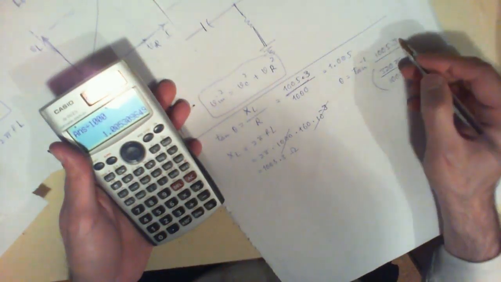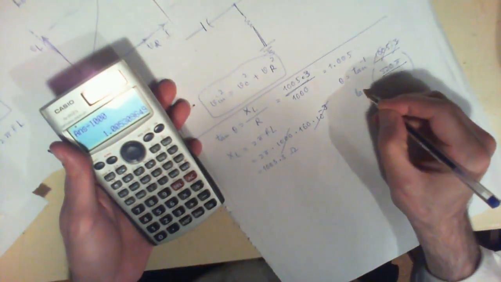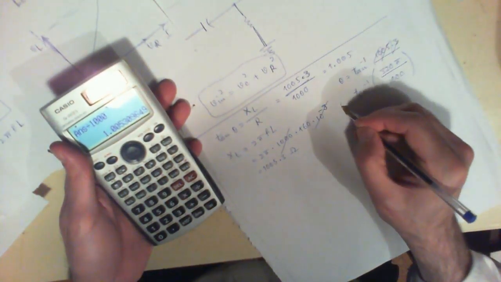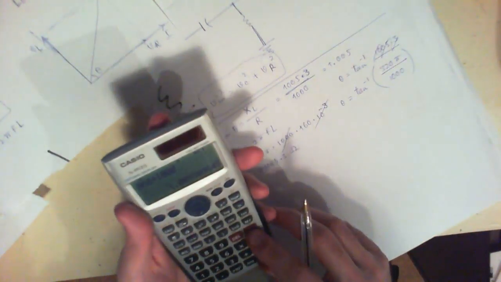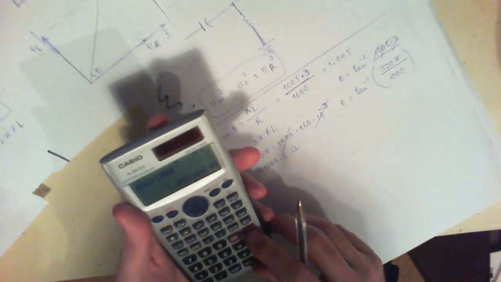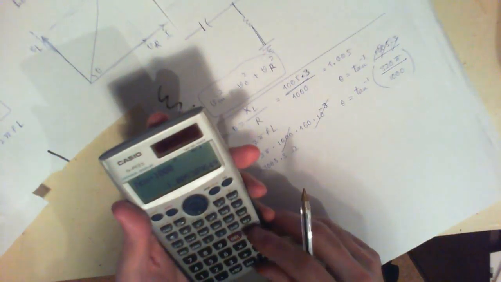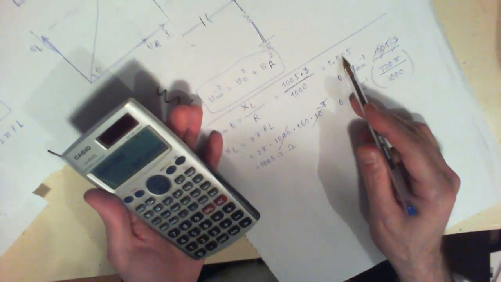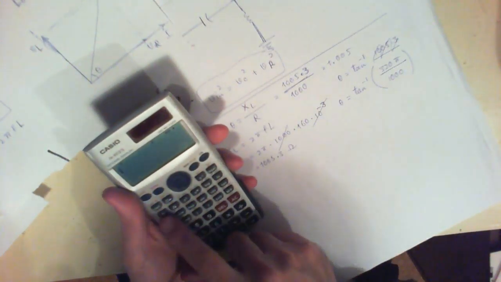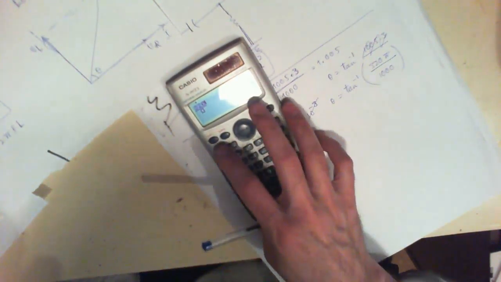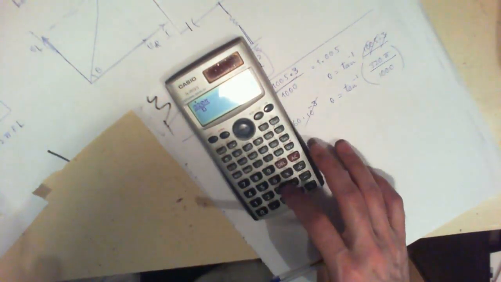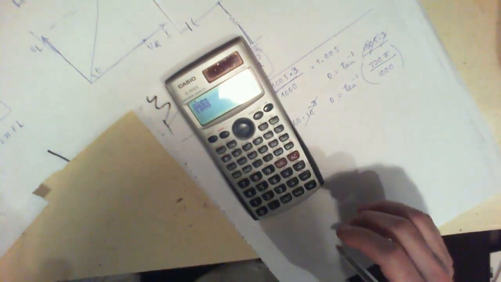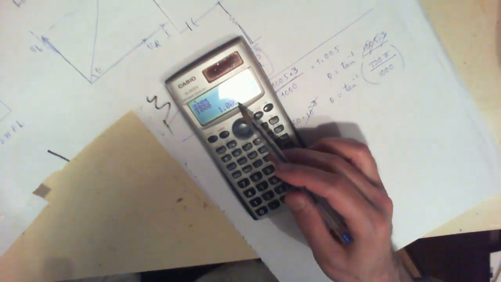That should be equal to somewhere around 1.005.